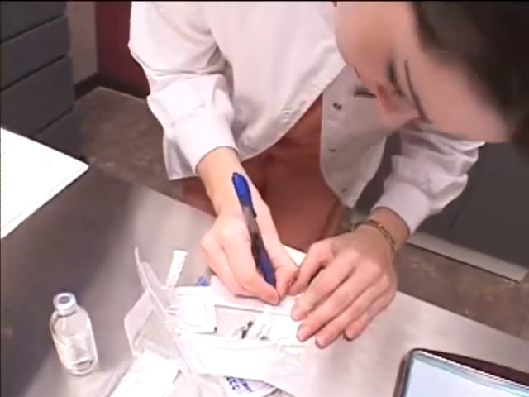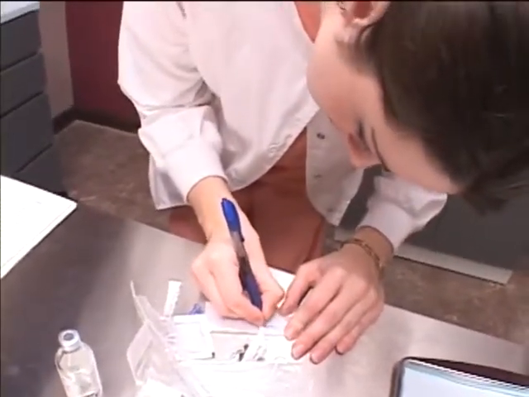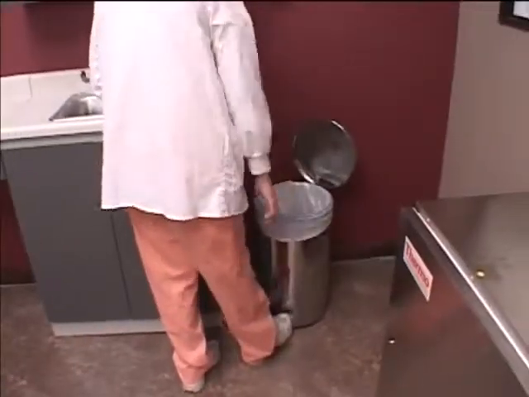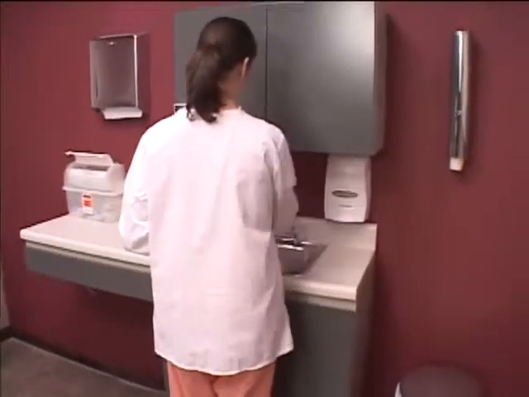Label the wrapper if necessary with the appropriate information. Return the diluent to its proper storage area. Dispose of the trash. Finish by washing your hands.